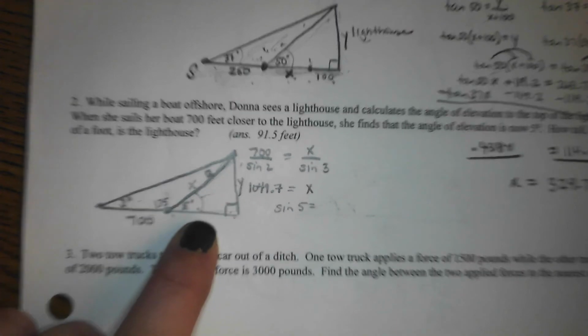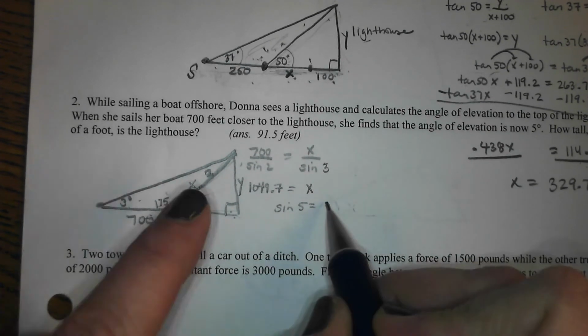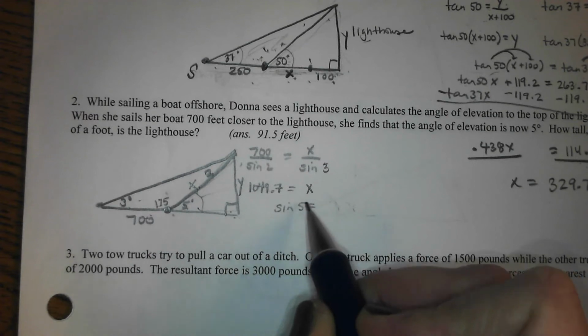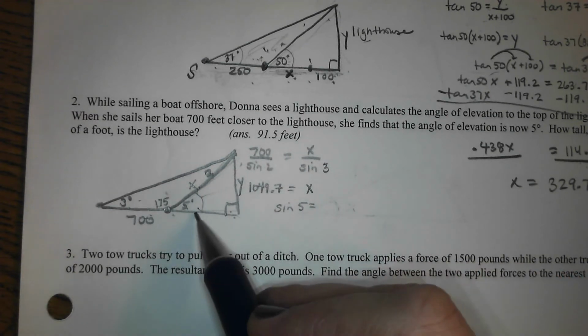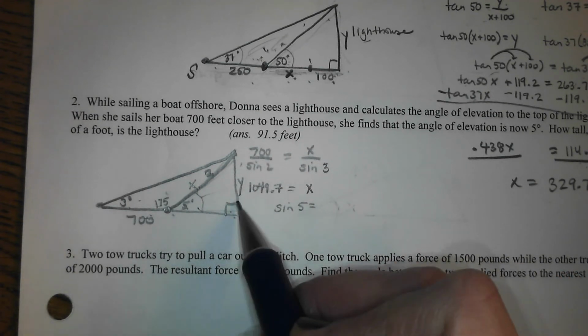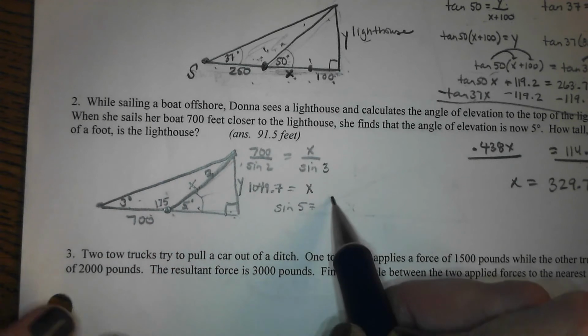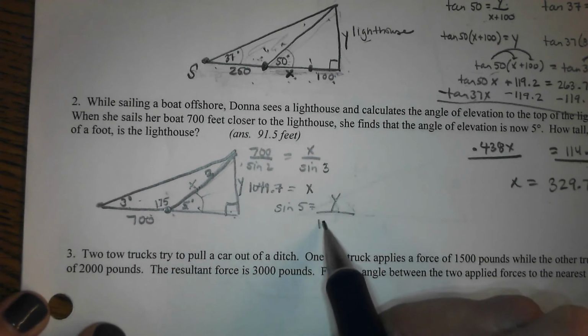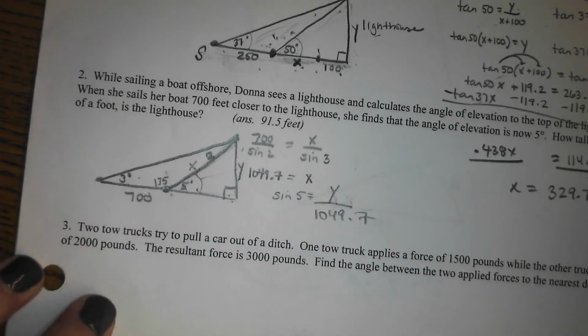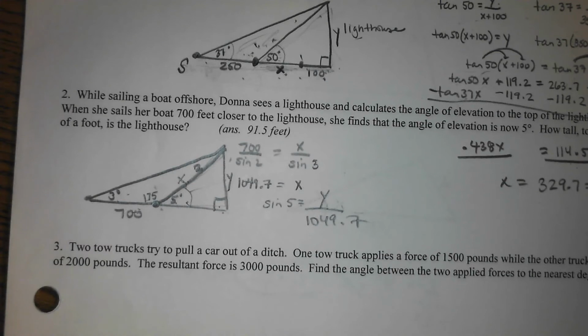So Allie, if you want to do that, that's fine. Sine of 5 for... Because you're looking for what they asked for, y. I'm just going to do sine of 5 equals the opposite y over the hypotenuse 1049.7. Most people think SOHCAHTOA is quicker.